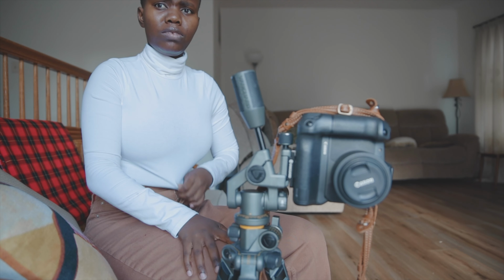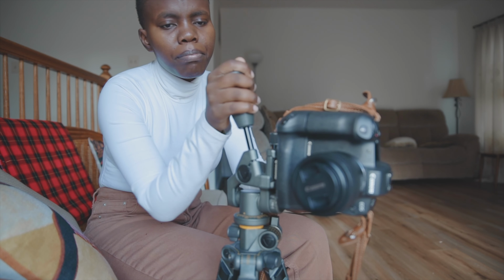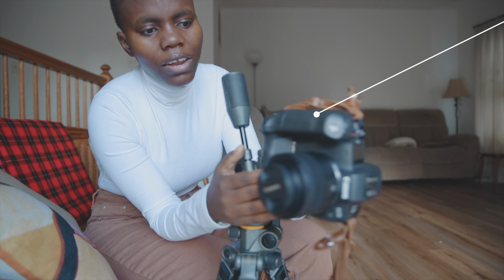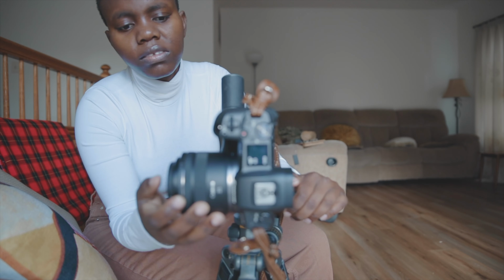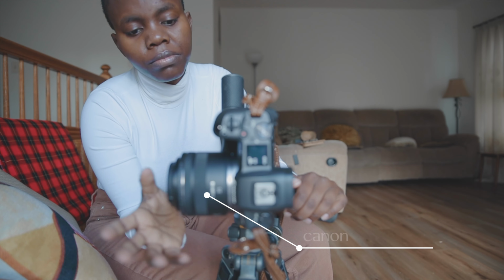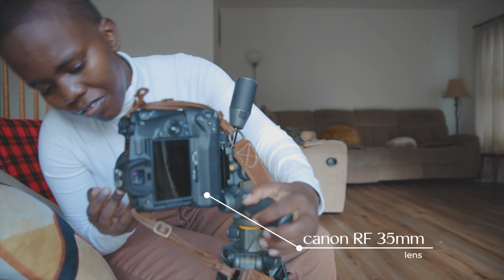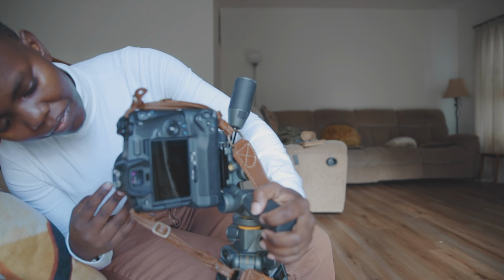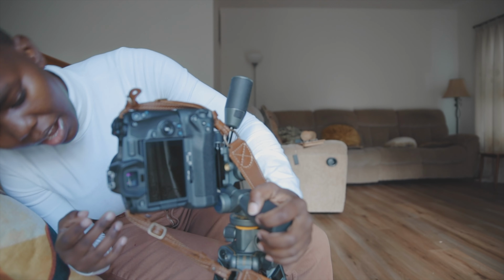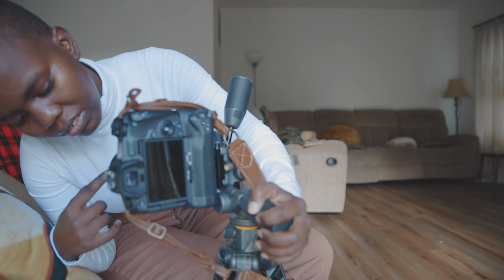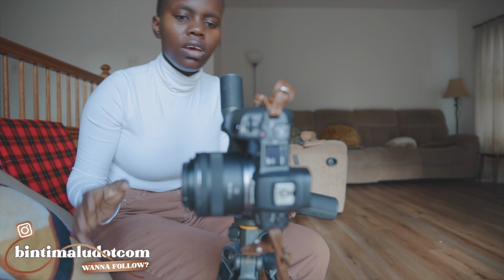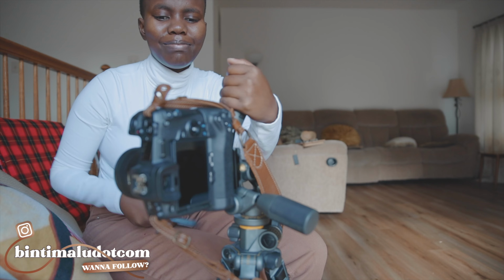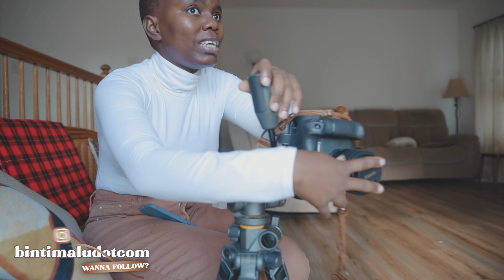Okay, so first of all, excuse the lighting here. It might be a little messy and also my framing is off. But the camera I use is the Canon EOS R. It's just a battery grip. And the lens I'll be using is the Canon RF 35 millimeters, 1.8 f-stop.